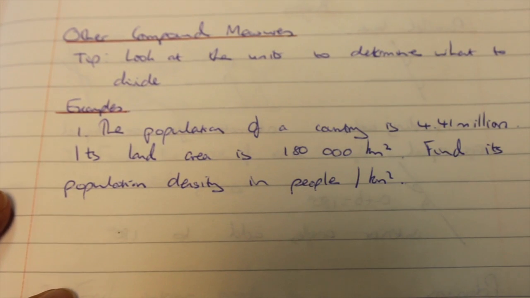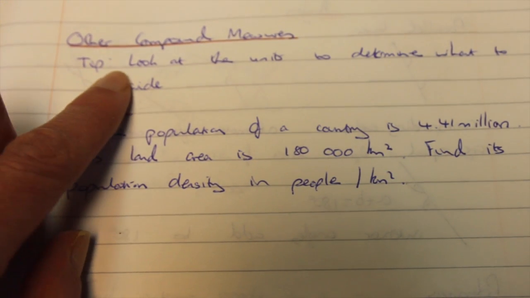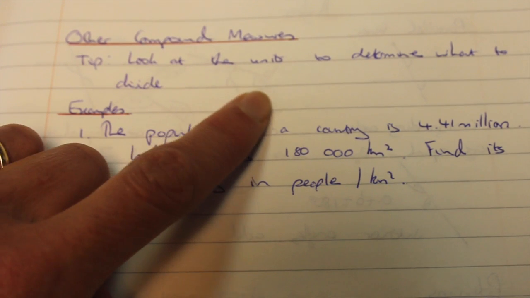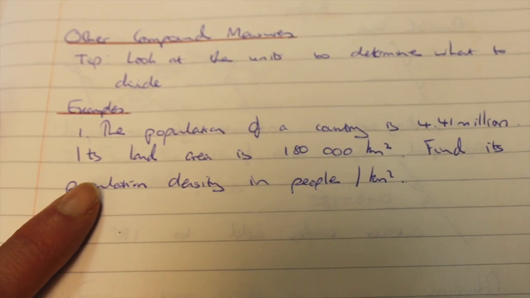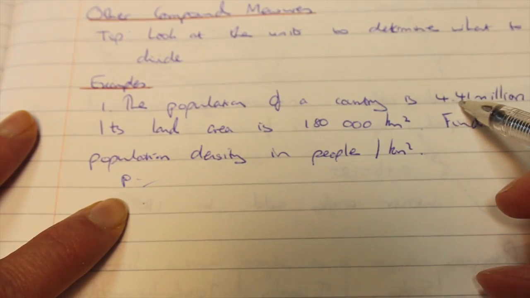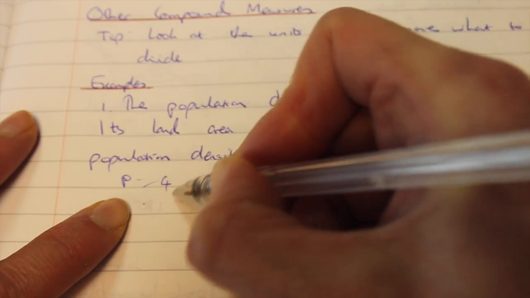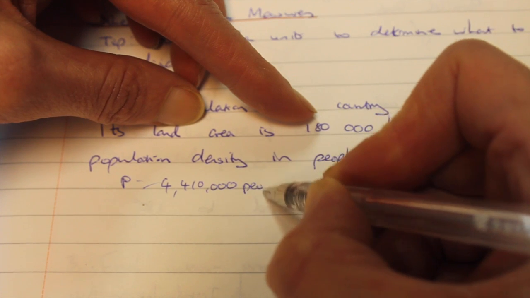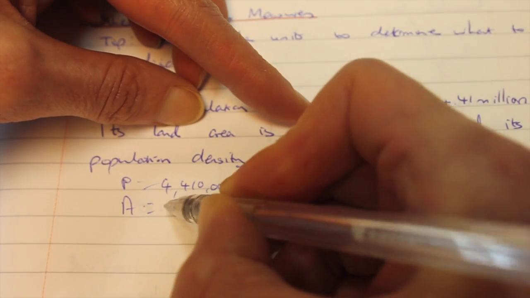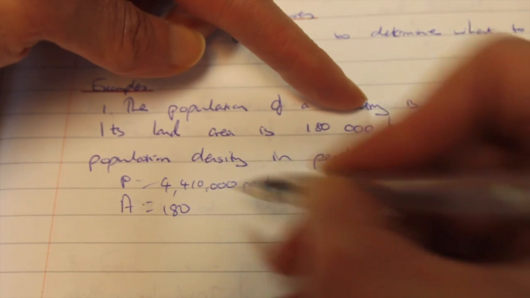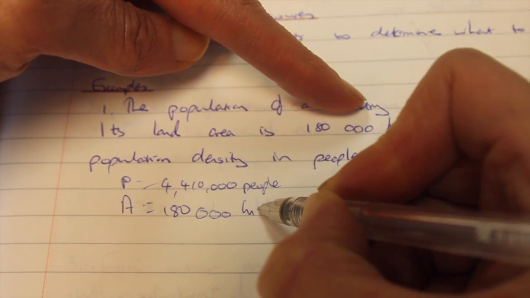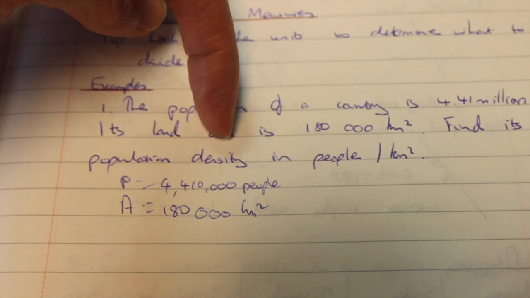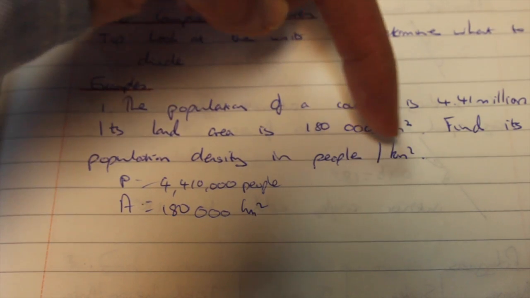Now, other compound measures. The wee tip I have here is look at the units to determine what to divide. So if you look here, the population of a country is 4.41 million. I'll write that out properly. That's people. Its land area is 180,000 kilometres squared. Find its population density in people per kilometre squared.